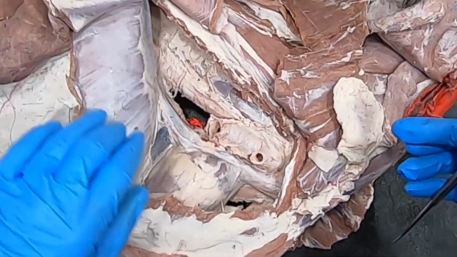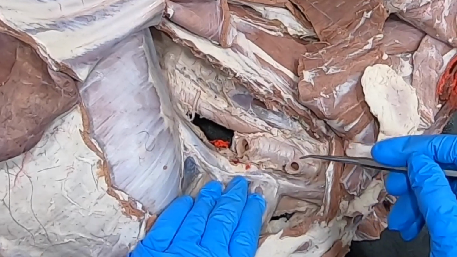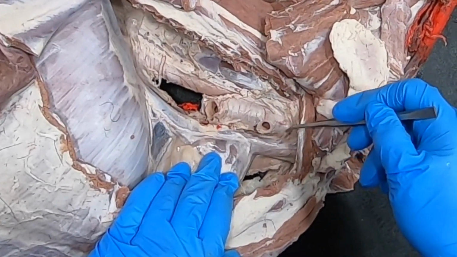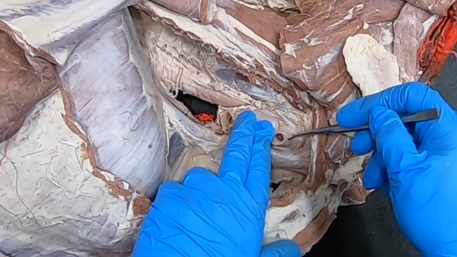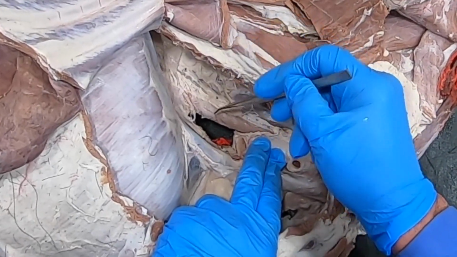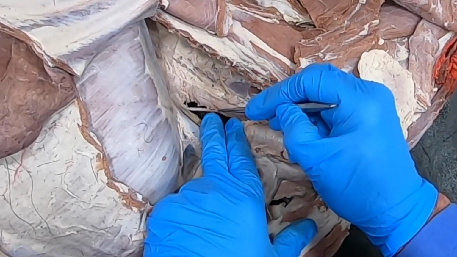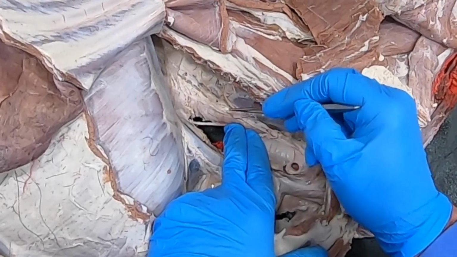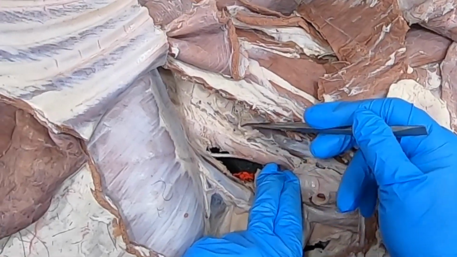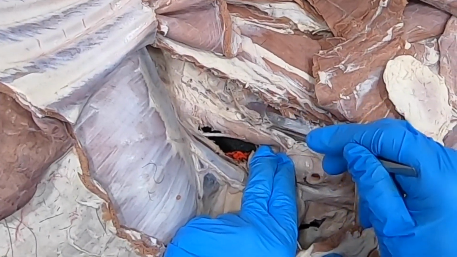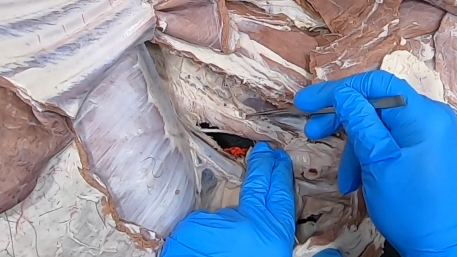Okay, let's set that lung aside and have a look at what we see down here. Once again there's our trachea, here's our esophagus, there's our ventral vagal trunk, and our dorsal vagal trunk is here.